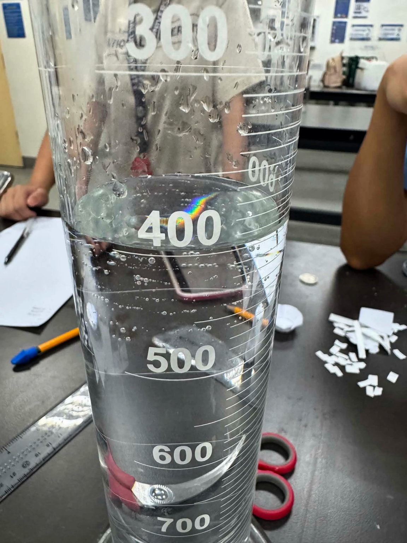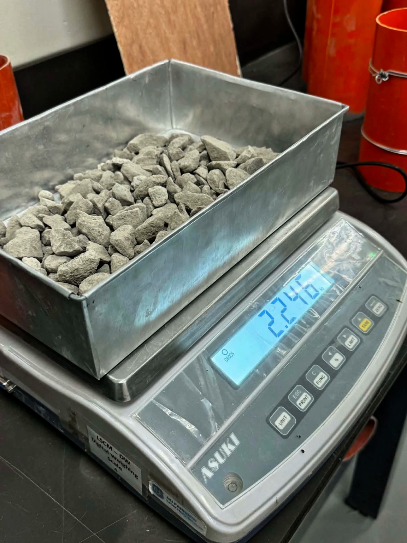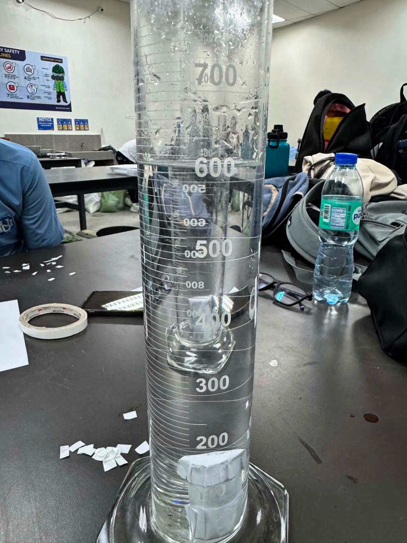Overall, this experiment highlighted the importance of accurate measurements, proper compaction, and correct testing procedures in civil engineering applications.